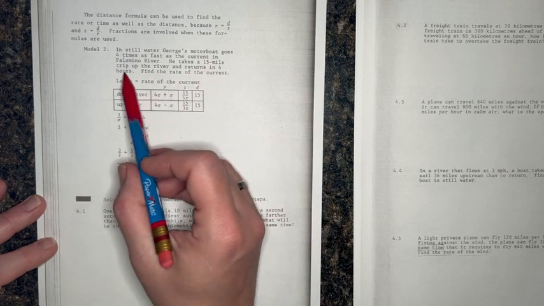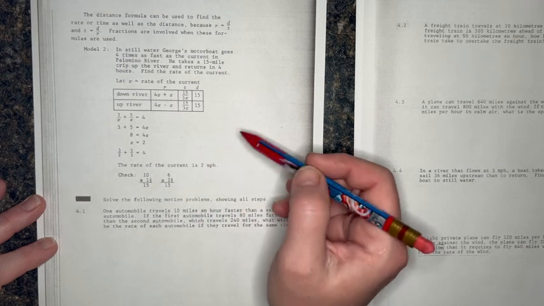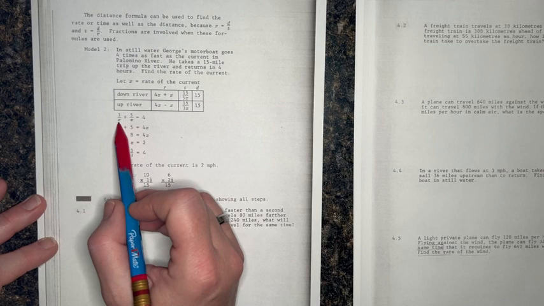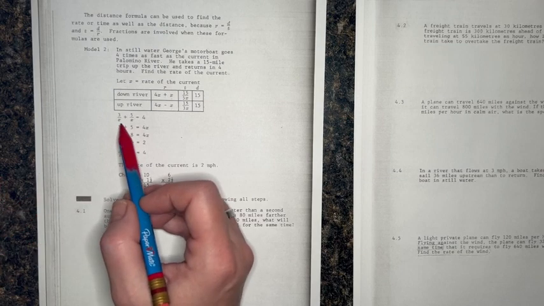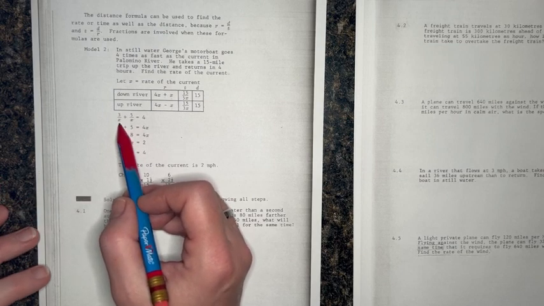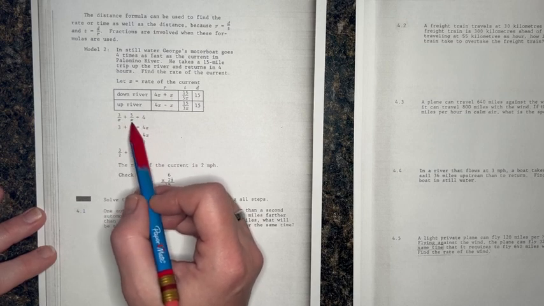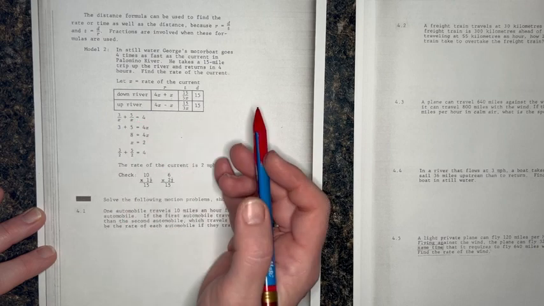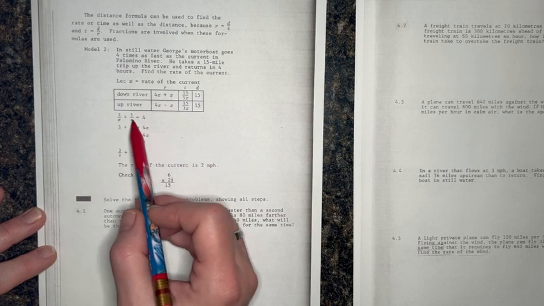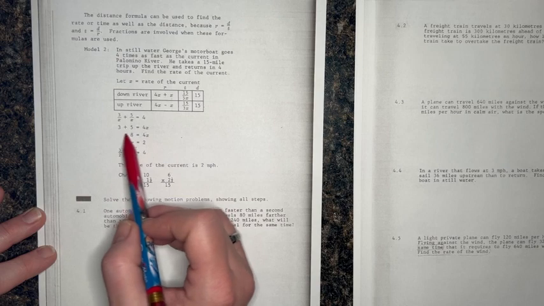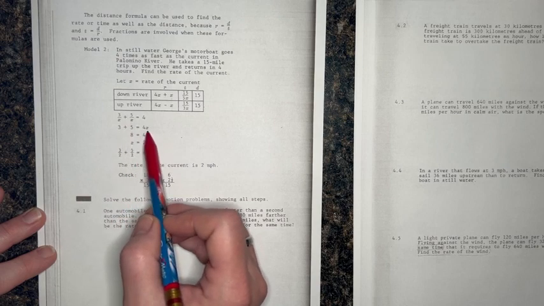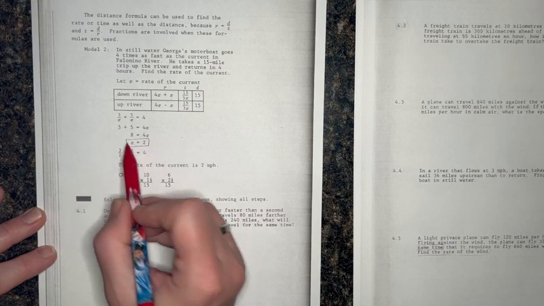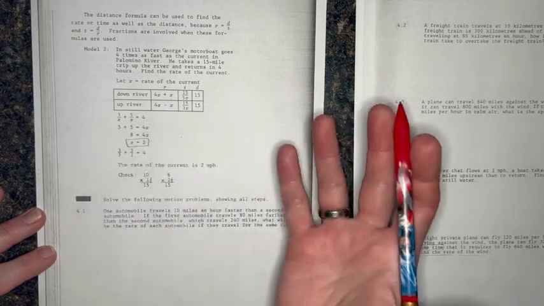Okay, he takes a 15-mile trip upriver and returns in 4 hours. So he goes there and back in 4 hours. So our time there, which they reduced to 3 over x, plus our time back, which they reduced to 5 over x, is equal to 4. They multiplied each term by x and got 3 plus 5 equals 4x, or 4x equals 8, so x equals 2. Okay, we're partially there.